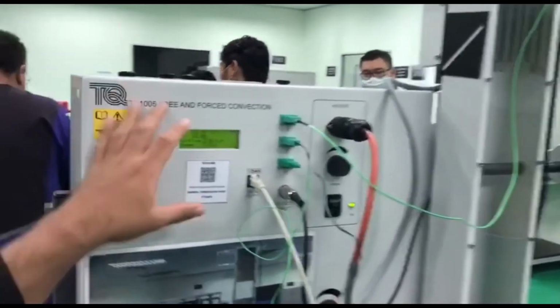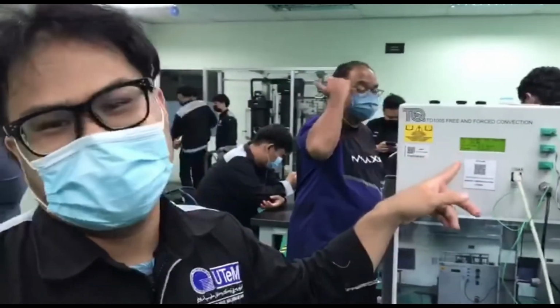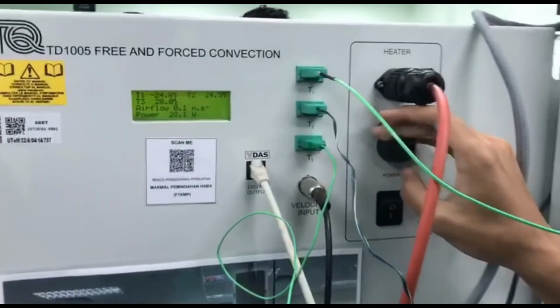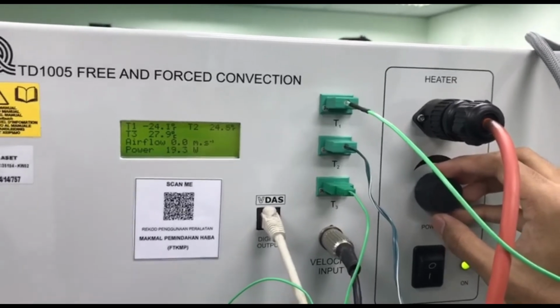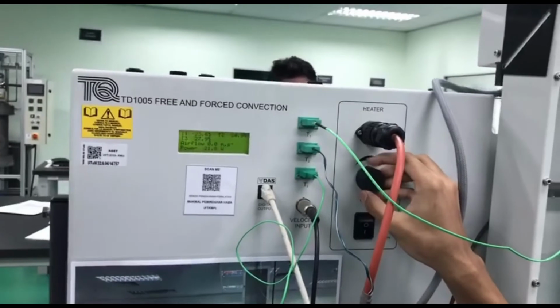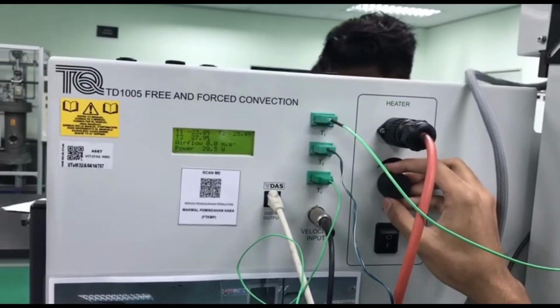First, we're going to switch on the power. Then we're going to adjust the fan speed. And then we're going to wait for at least 10 minutes to let the heat stabilize. And then we're going to record the data with the probe.